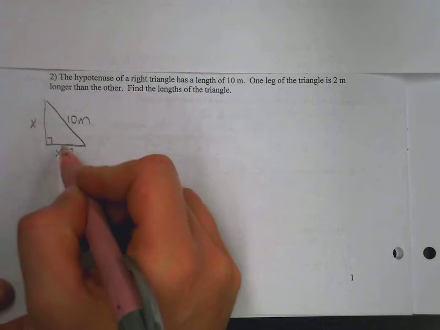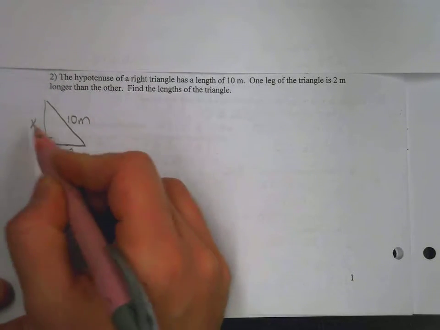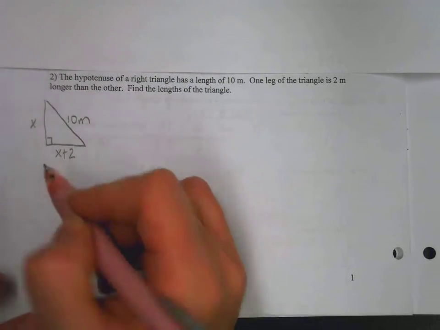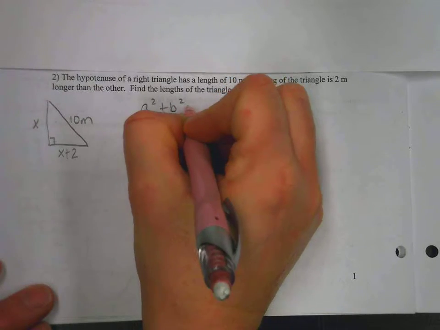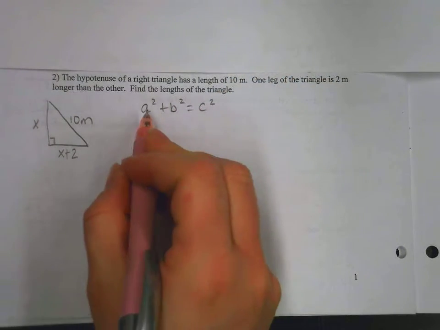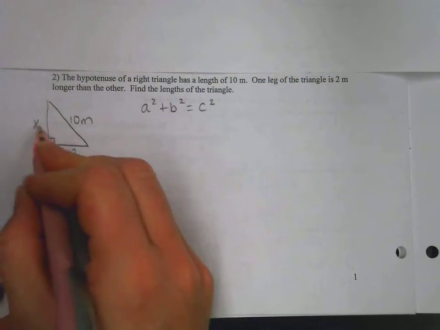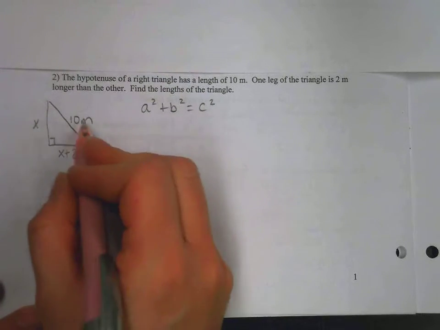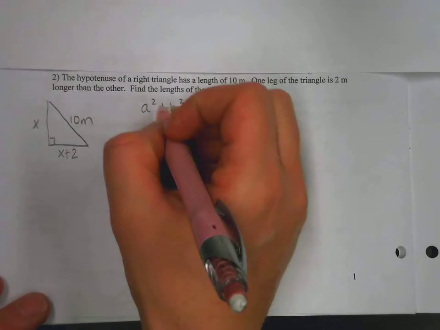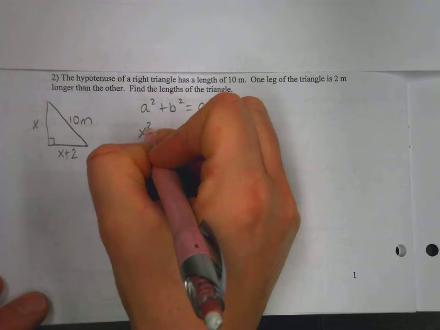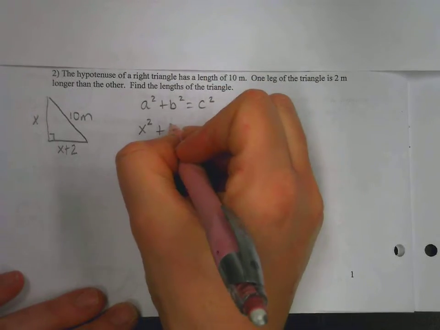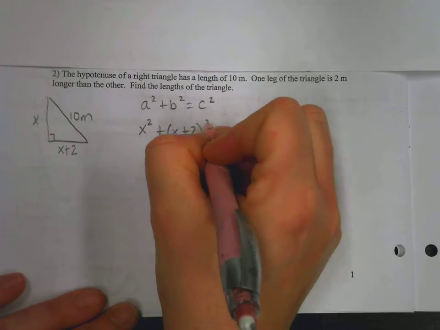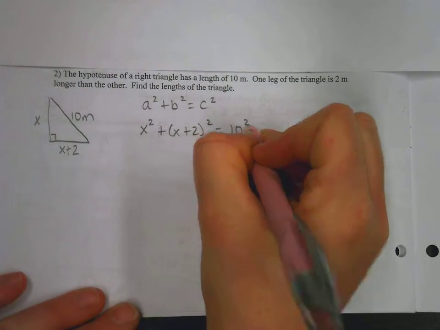Well, when we're working with all 3 lengths of a right angle triangle, this relates to our Pythagoras theorem, which is a squared plus b squared equals c squared. So I'm going to simply substitute in each of these values, and a and b are going to be expressions of x, and c would be 10. So I'm going to take a squared, which I'm going to say is x squared, plus x plus 2 squared is equal to 10 squared.